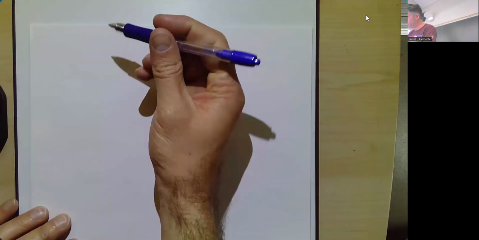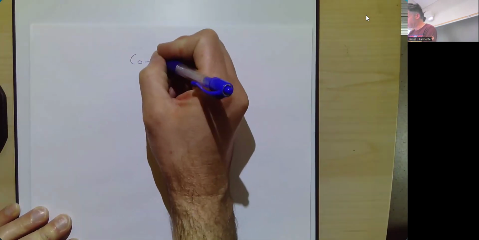Okay, so sometimes you might be faced with an integral that we don't know how to do. For example, now let me write down the usual preamble here.